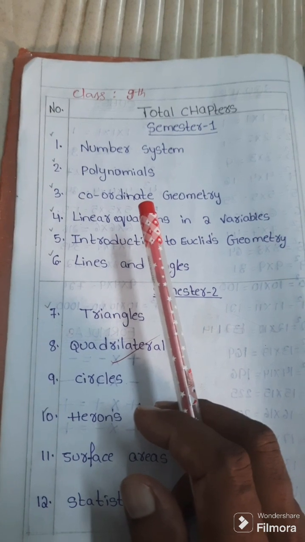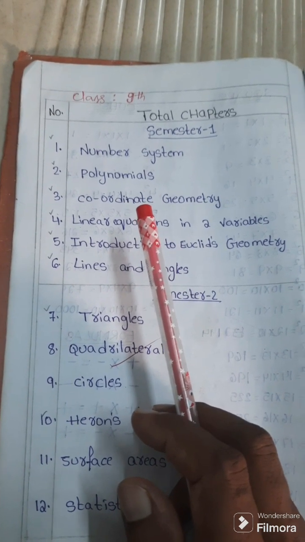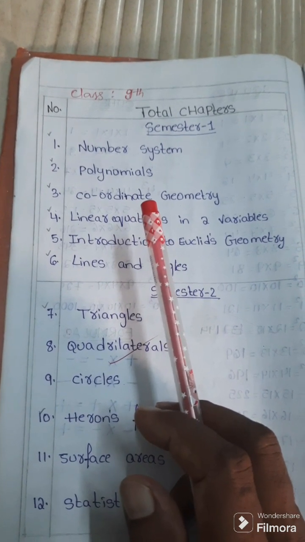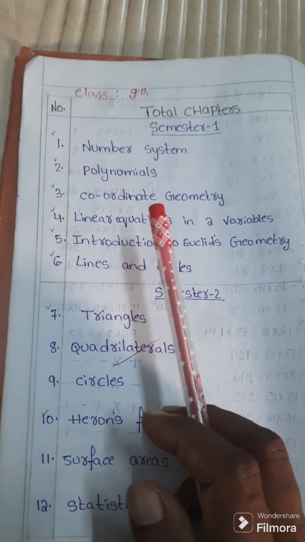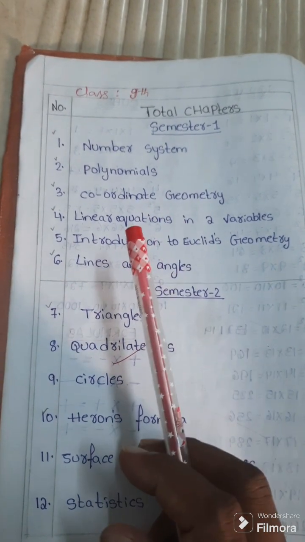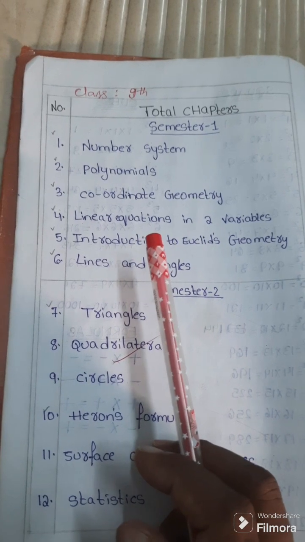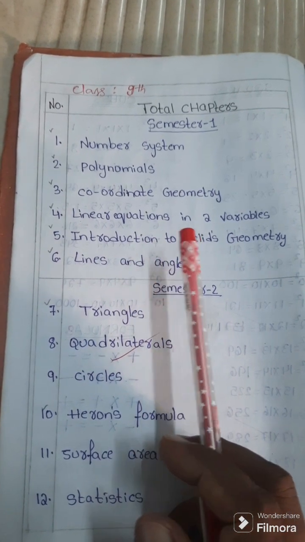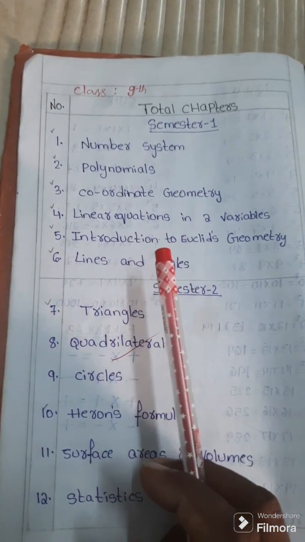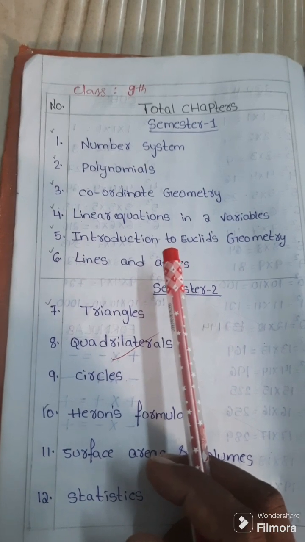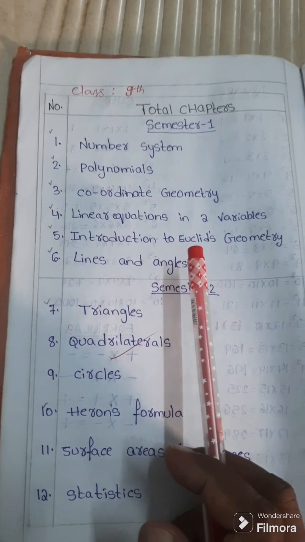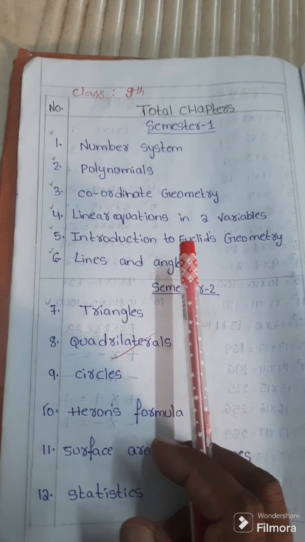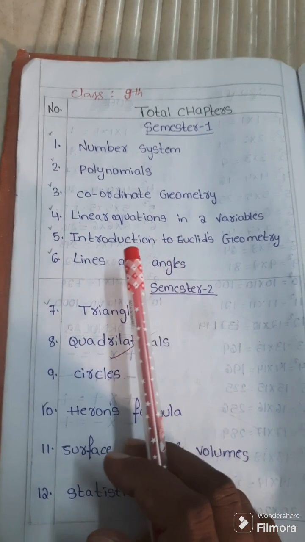The third chapter, coordinate geometry, also has very little content, but somewhat theory. Linear equations in two variables is sums only, and it is easy. Introduction to Euclid's Geometry is entirely theory, with very little application, so it is better to learn it effectively.